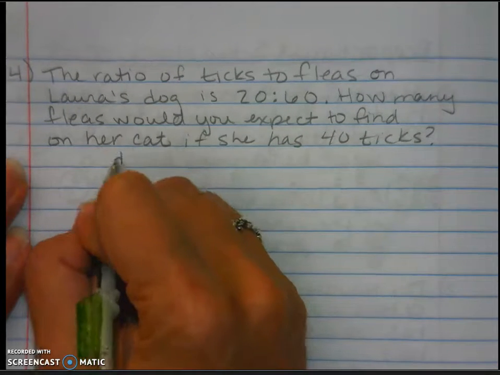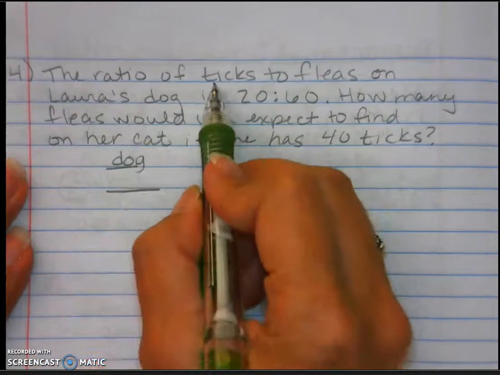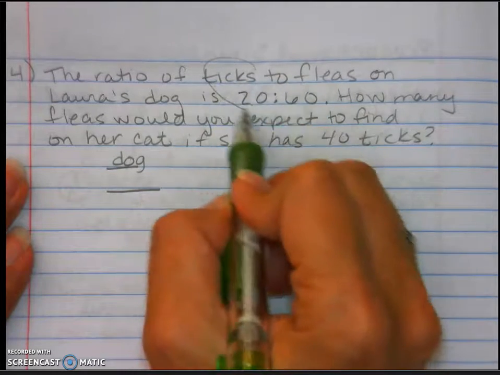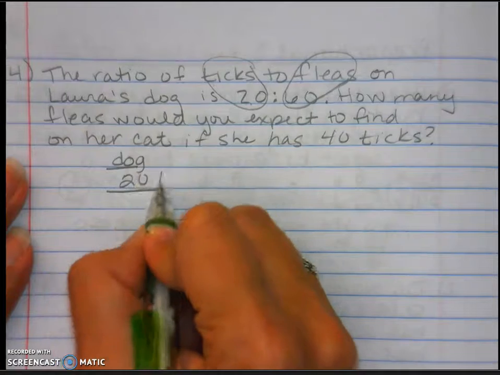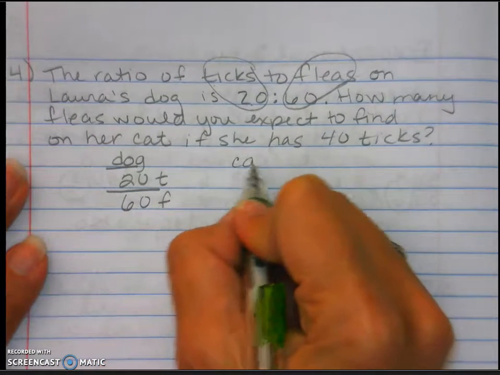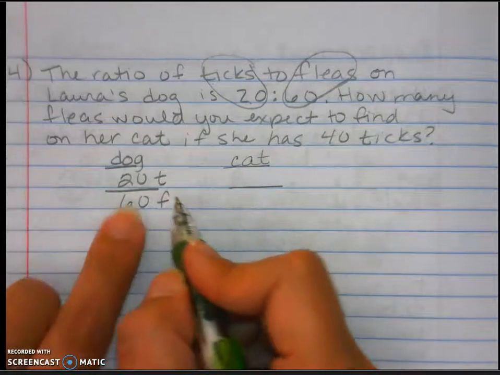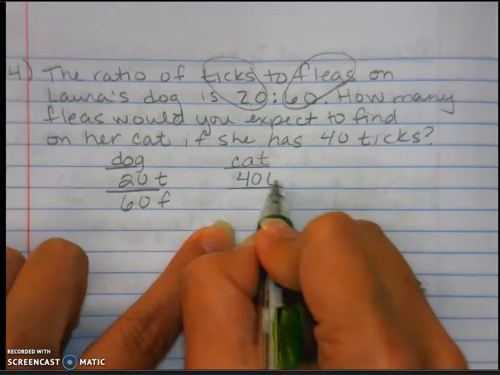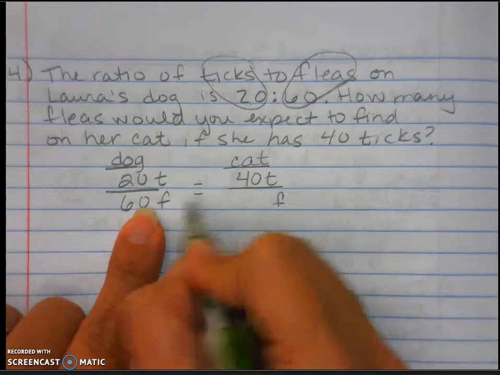So we need to write a ratio for the dog, okay? The dog, think of the order, ticks and then fleas, so the first number is going to go with the ticks and the second number is going to go with the fleas. So we have 20 ticks over 60 fleas. The cat has 40 ticks. Well, if I put ticks on the top on the dog, I need to put ticks on the top for the cat. And remember, if it's a proportion, then these are equal.